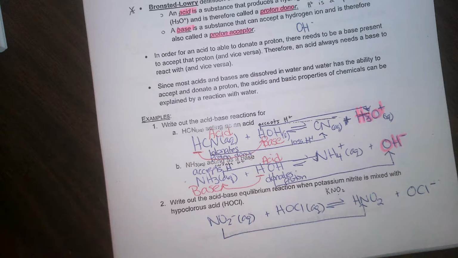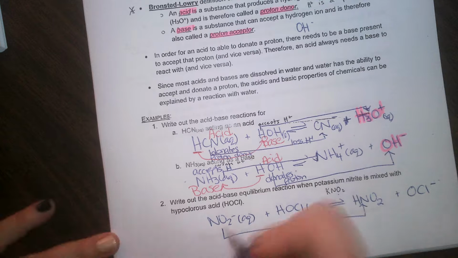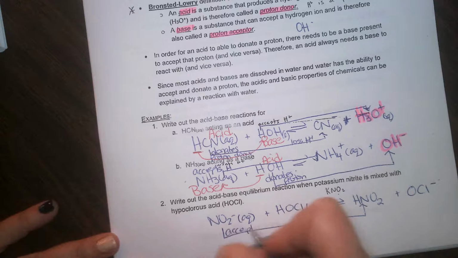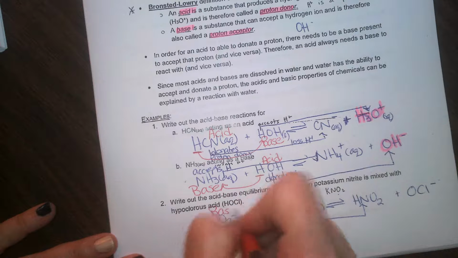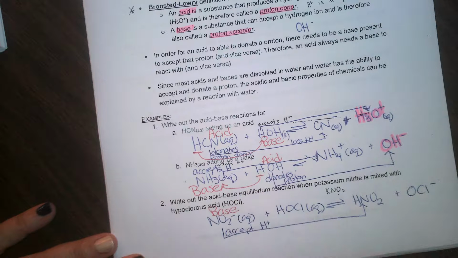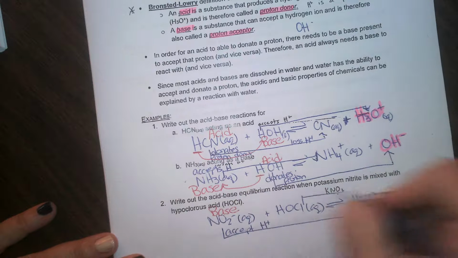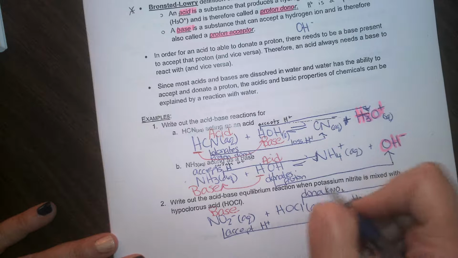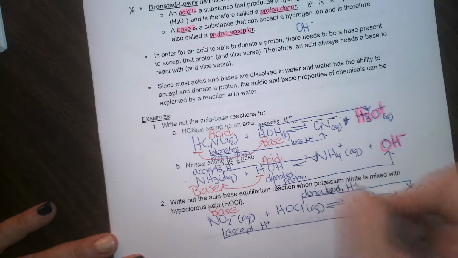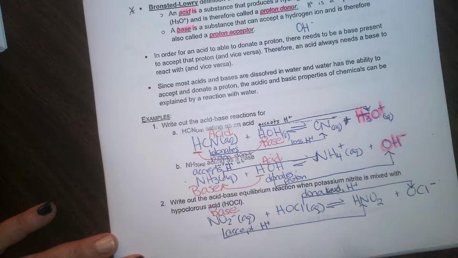Did we accept the proton or did we donate the proton? This accepted, which makes it the base. HOCl, it donated the hydrogen ion, which makes it the acid.